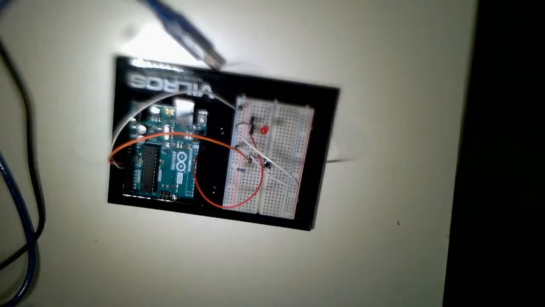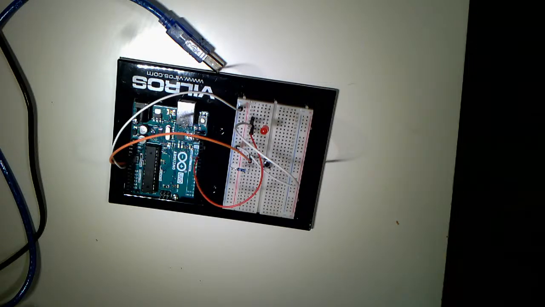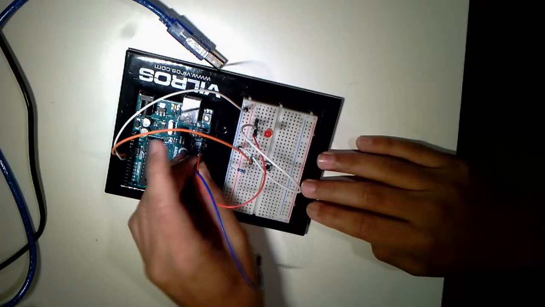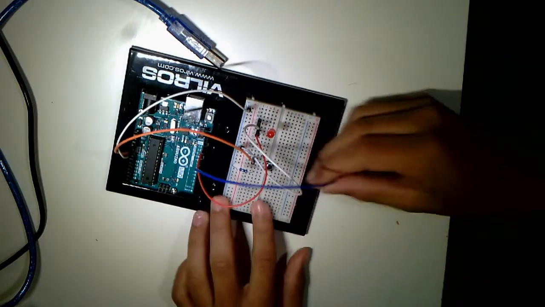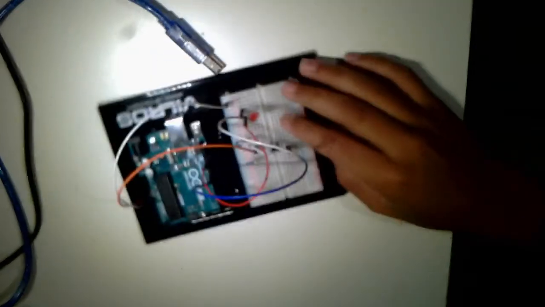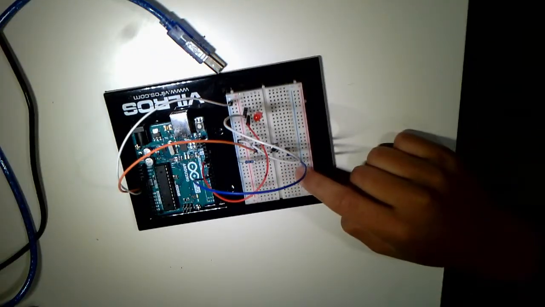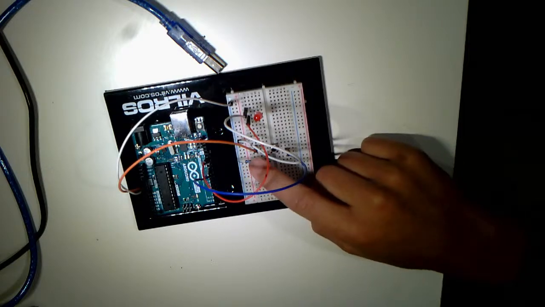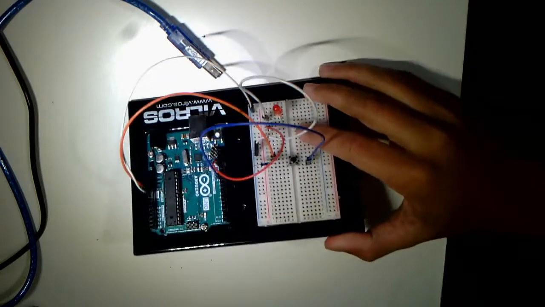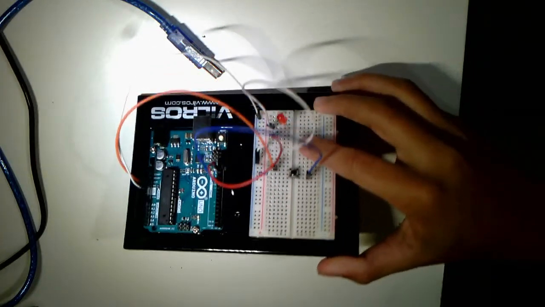The final step is to plug our button to pin 10. We'll plug one cable to pin 10, and we'll plug the other end to the ground side. It should be on the opposite side of the breadboard, but on the same side of the button, if that's not too confusing. So it should look something like this.